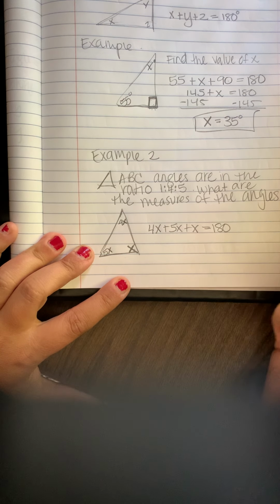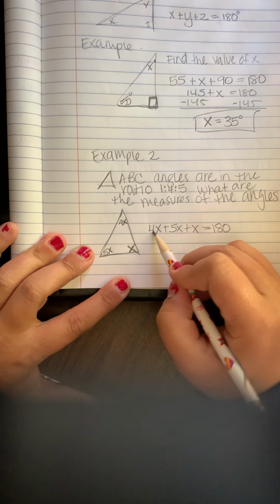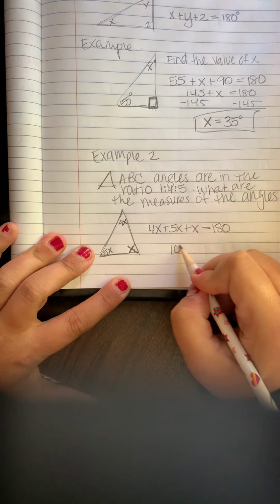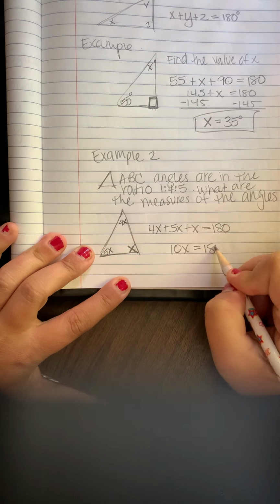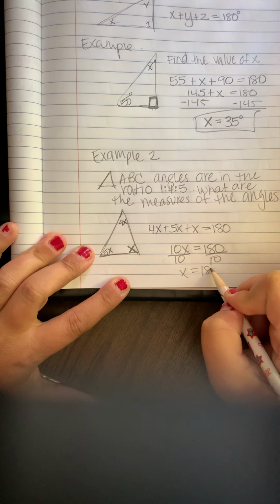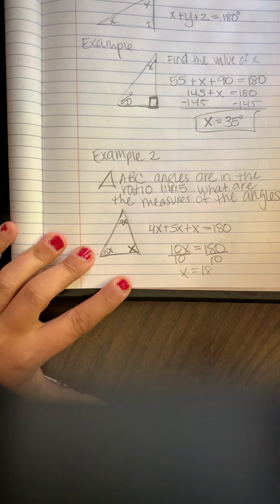So from here, I'm going to combine like terms. 4x and an x makes 5x, 5x and 5x makes 10x, and that has to be equal to 180. I divide by 10, divide by 10, x equals 18. So from there, we can see what the different angle measures are.